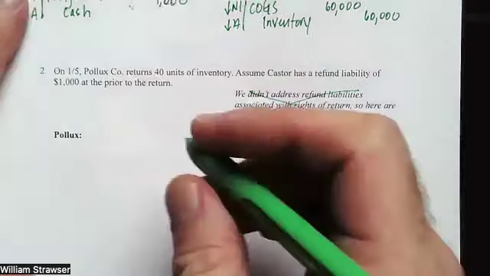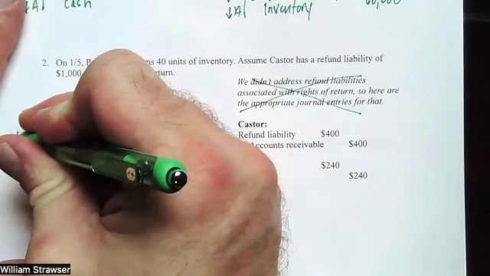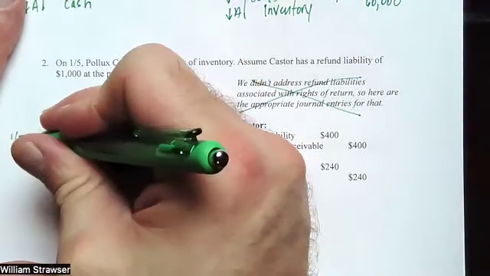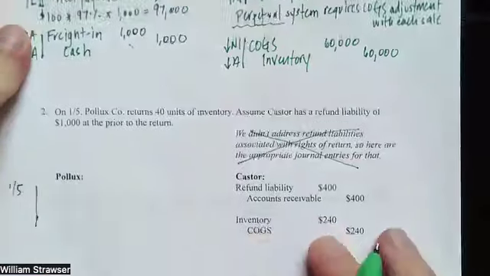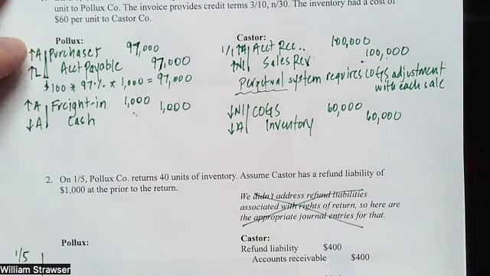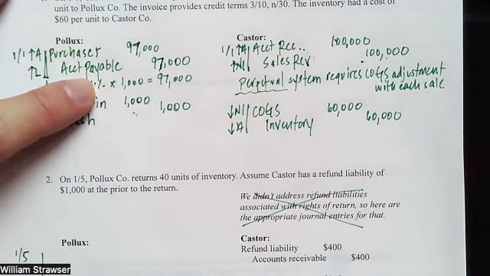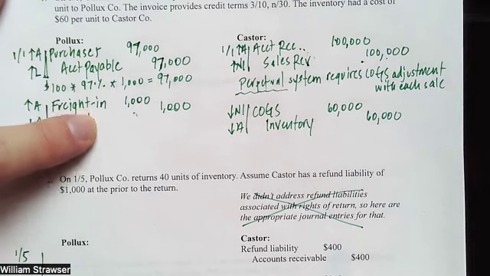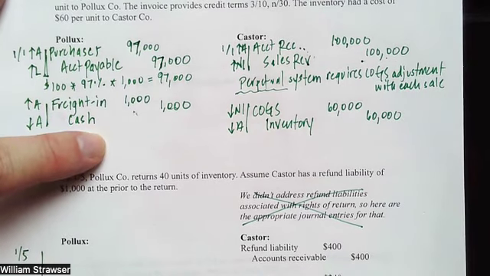So on 1.5, Pollock's is making an inventory return. Notice they haven't paid anything yet, right? They have the obligation to make a payment, but the only thing they've paid is the freight.